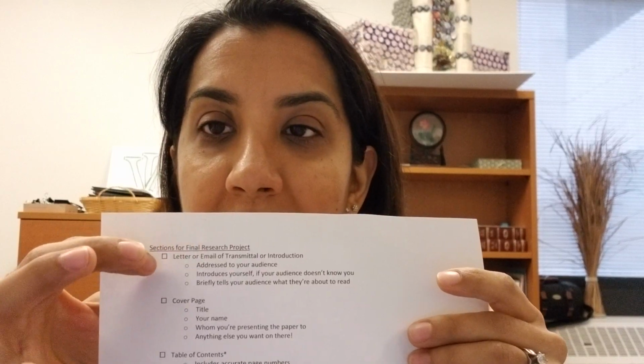So kind of at the top of this handout, you'll see sections for final research project, and then letter or email of transmittal or introduction. So what that is, if you imagine sending this document to your final audience. If it's a proposal, the person you're proposing something to, or if it's a recommendation report, whoever you're recommending the thing to. If it's a magazine article, you have to get a little more creative. It could be to the editor of the magazine as if you're submitting it, or you could just address it to me. But if you imagine that you're sending this thing as an email, you wouldn't just send a blank email, right? You wouldn't just send somebody something with nothing in it.